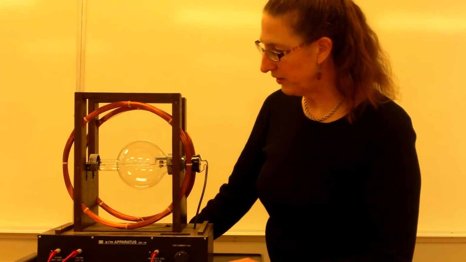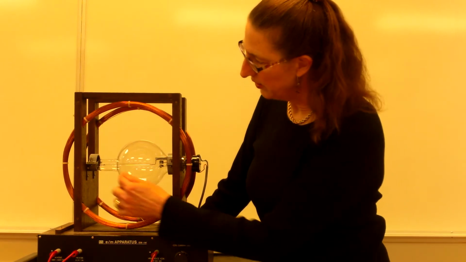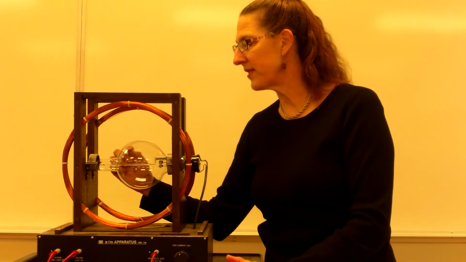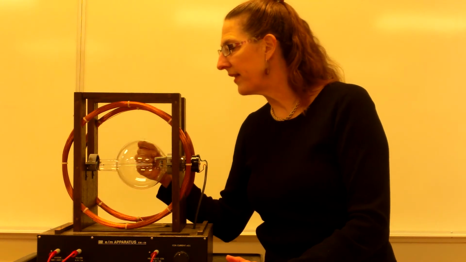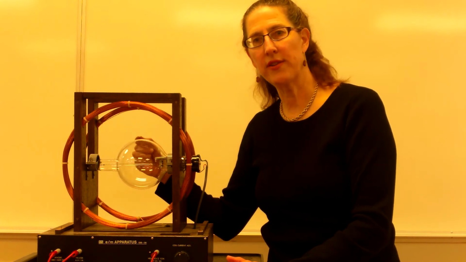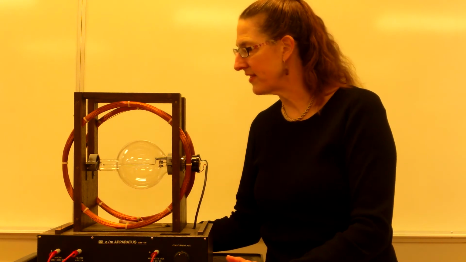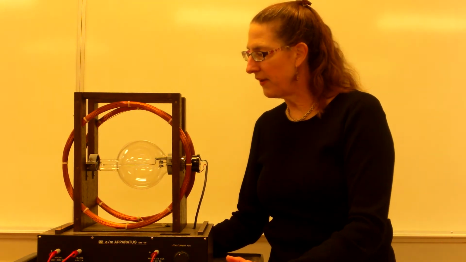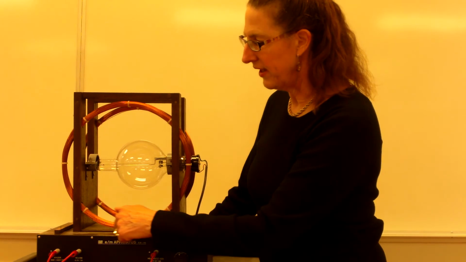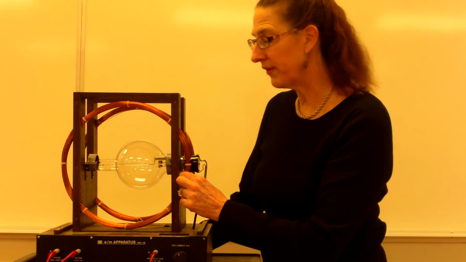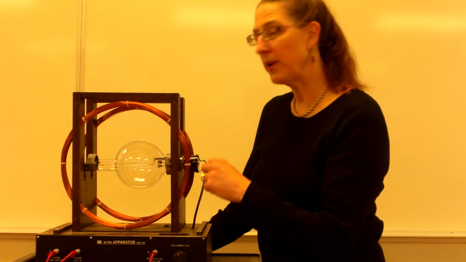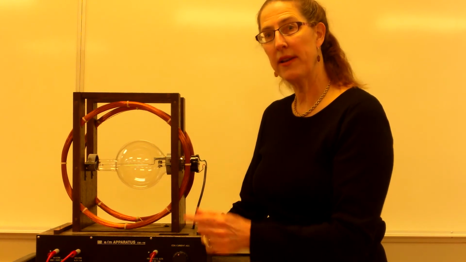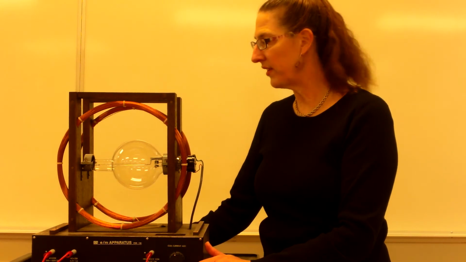So the variables that you'll be looking at will be the radius of the path of the electrons, and the way you measure that is by this little glass rod that runs right through the center of the tube, and it is calibrated with little etchings for the 5, 6, 7, 8, 9, 10, 11 centimeter marks. The other variable that you'll be looking at will be the current in these Helmholtz coils, and that current is directly proportional to the magnetic field, and the magnetic field is what determines how tightly the electrons travel in a circular path.